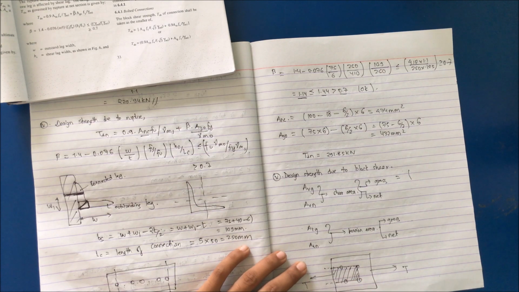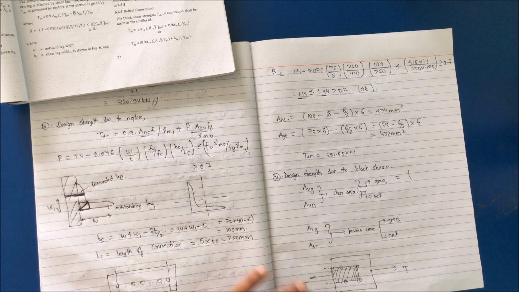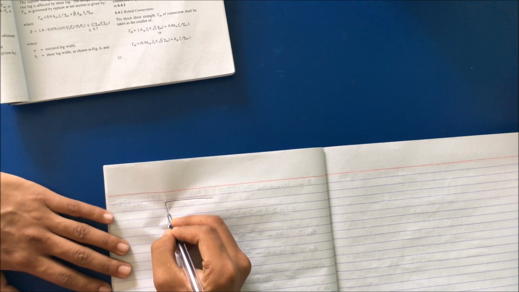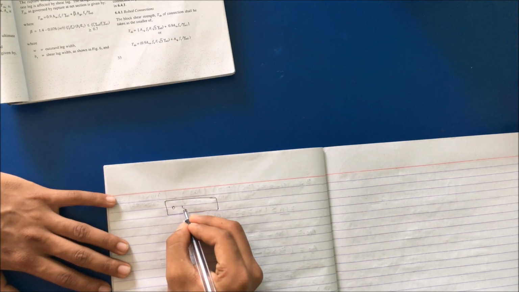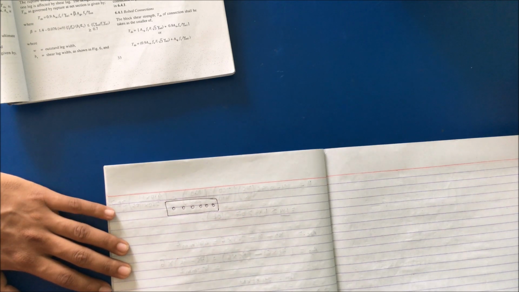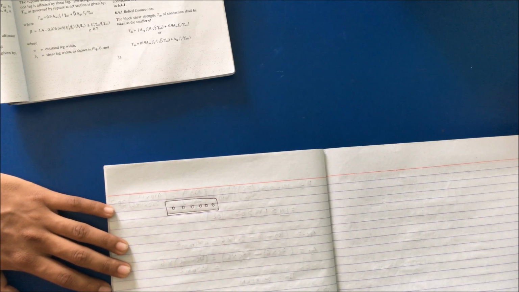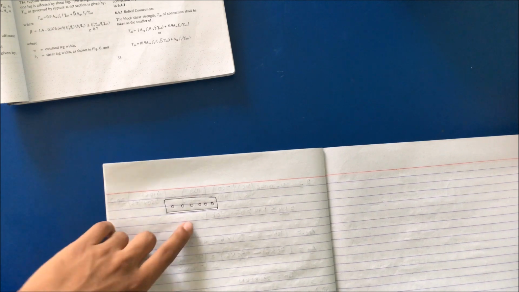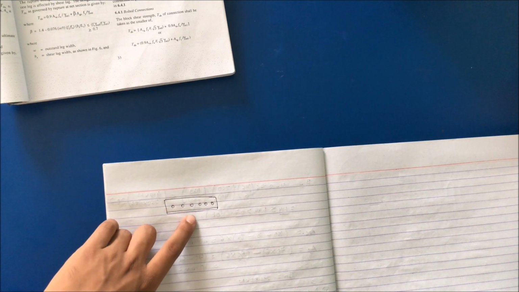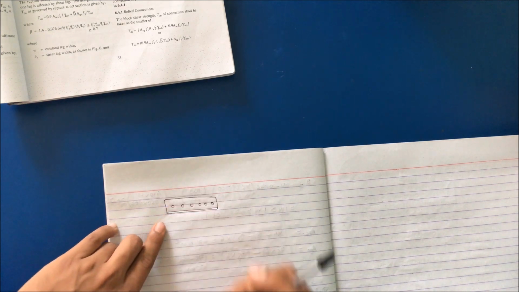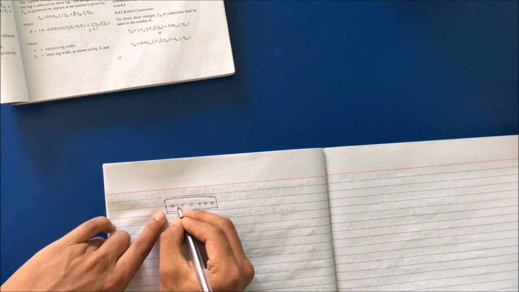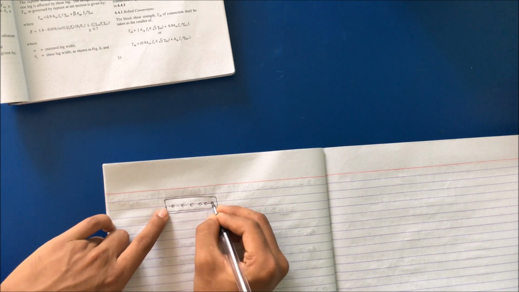This is the pitch, this is the end distance, and this is the pitch distance. In our case, we have been provided with 6 bolts, this downward being the outstanding leg, and it will have a thickness downward, so it doesn't fail in the downward direction, rather it fails in the upper direction. This is the shear failure.